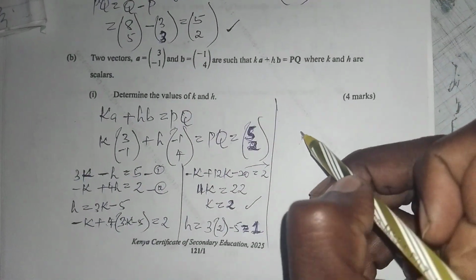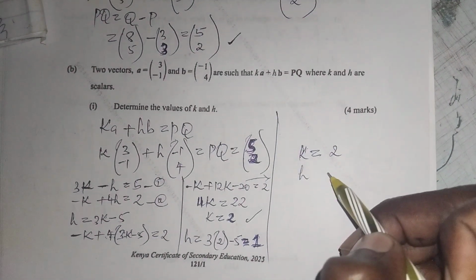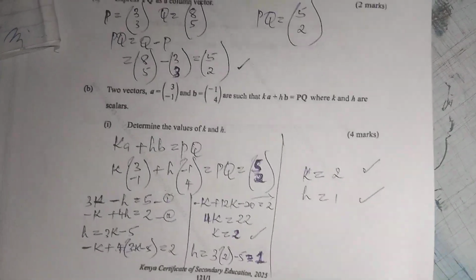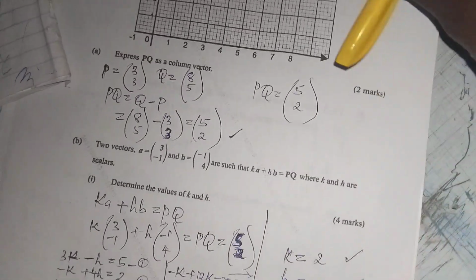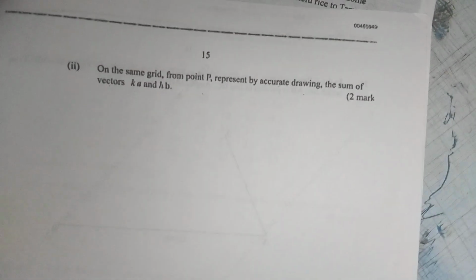So we have the value of K as 2, then the value of H as 1 by solving simultaneously. Then from there they have said on the same grid, point P represents by accurate drawing the sum of vectors KA and HB.